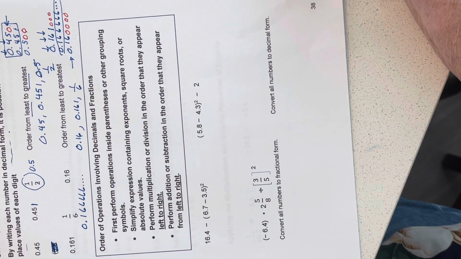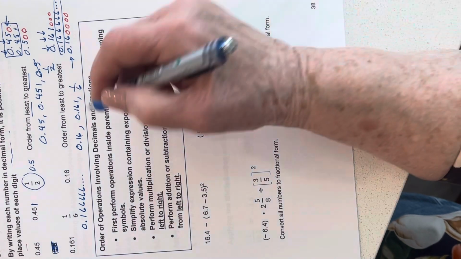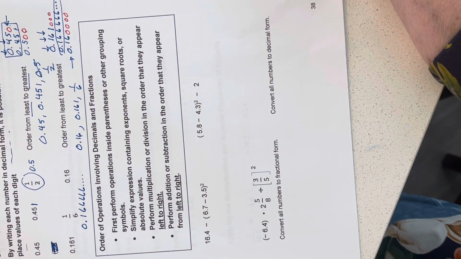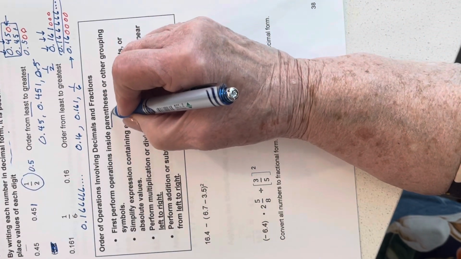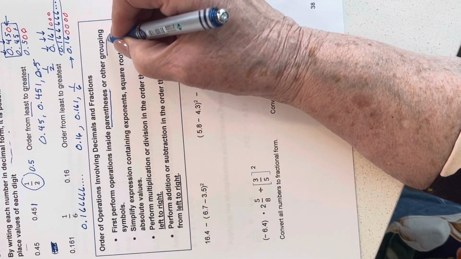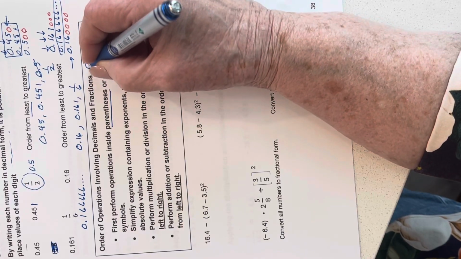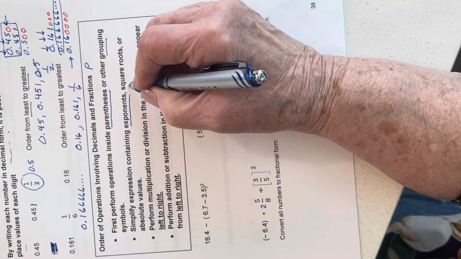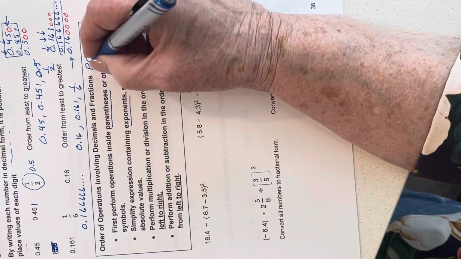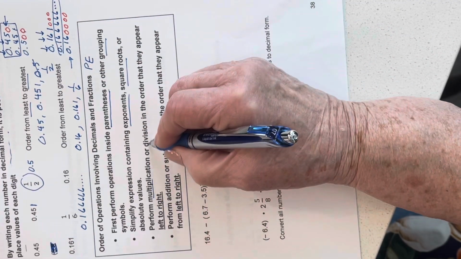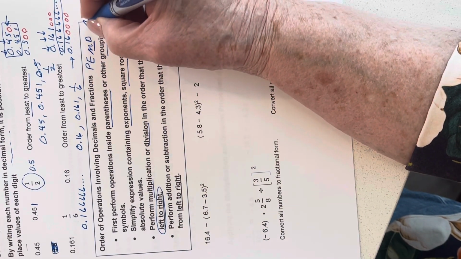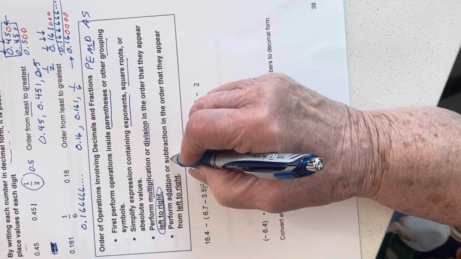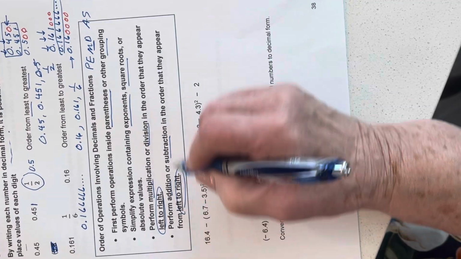Now we're going to concentrate on the order of operations involving decimals and fractions, and we know about the order of operations. We're going to do what's inside the parentheses or other grouping symbols first. Then we do the exponents, square roots, or absolute values next. Multiplication and division comes next, and we do them left to right. And then we have addition and subtraction, and we do those from left to right.